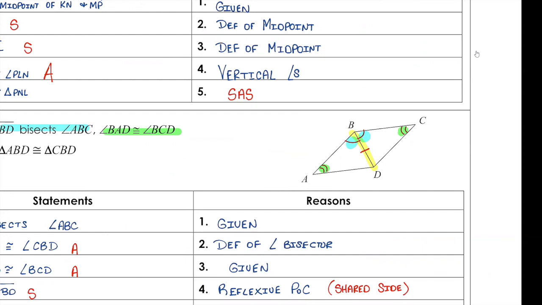Because you have the two angles and the side between them. Why do you think it's angle angle side? The side only touches one angle. So remember, we look at it one triangle at a time. Does that congruent yellow side touch one or both angles? Just one. So it's angle angle side.